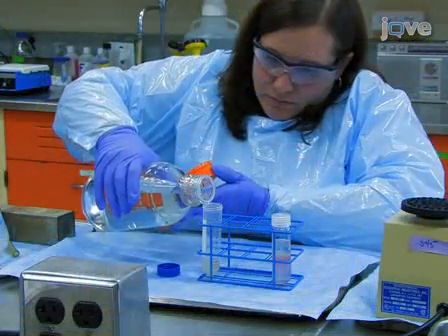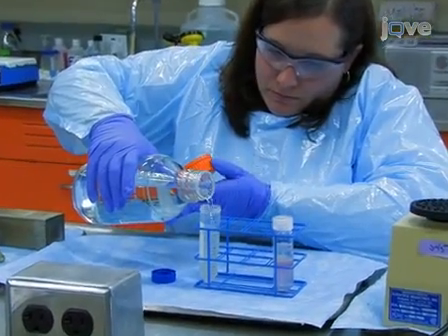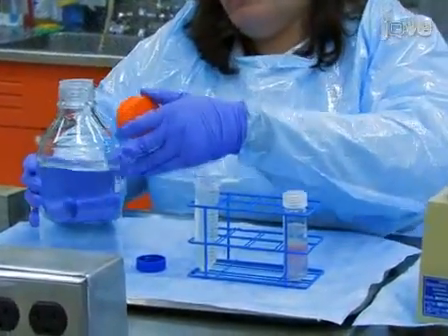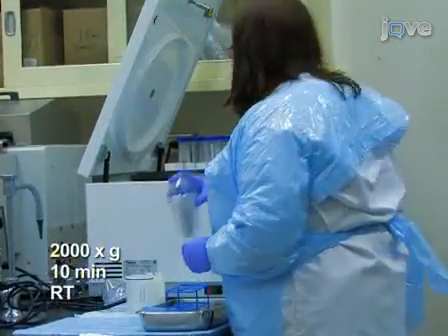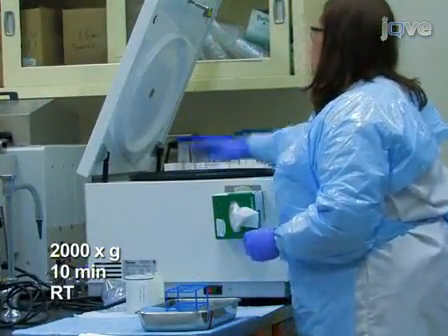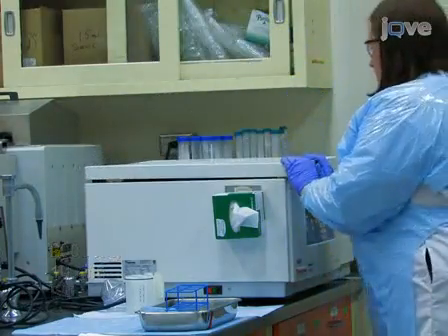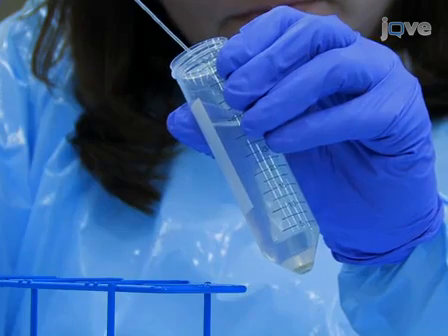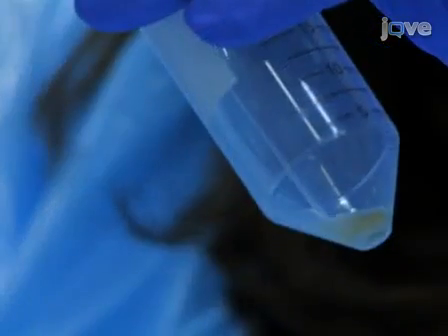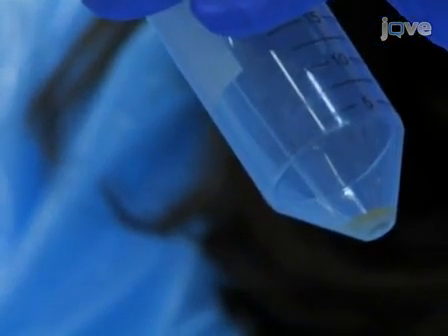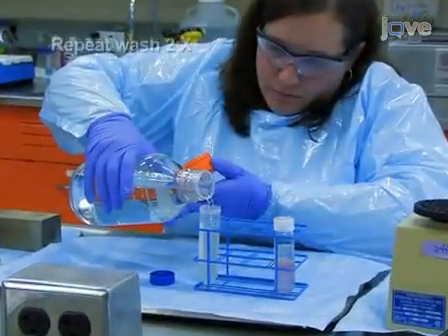Now, wash the oocysts with 30 to 40 ml of double distilled water, and then centrifuge the tube at 2000 times G at room temperature for 10 minutes with no break. Carefully aspirate the supernatant, being careful not to disturb the oocyst pellet. Repeat the wash 2 more times.